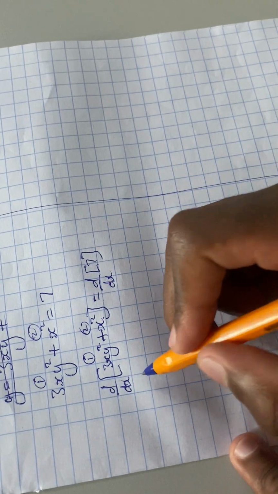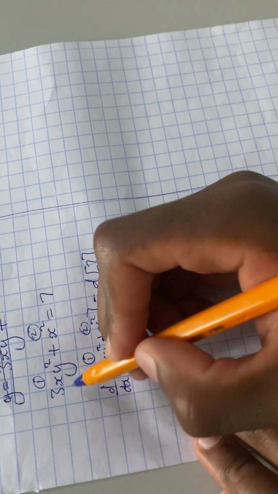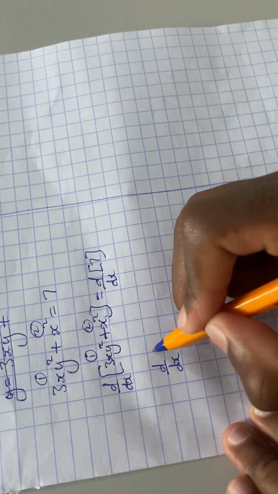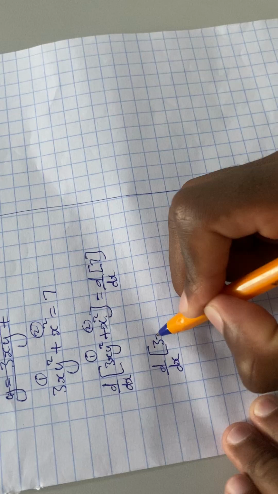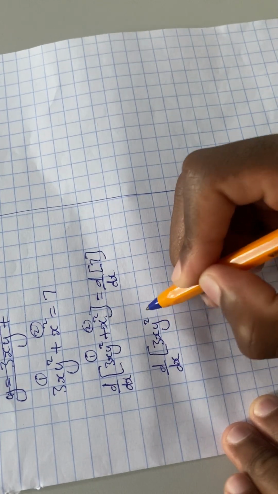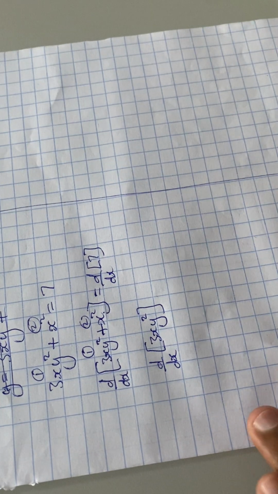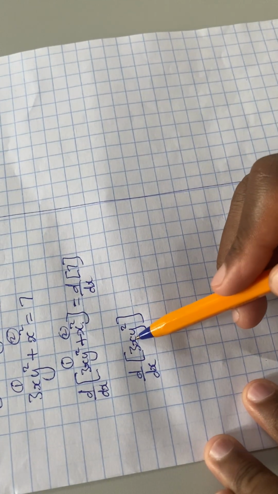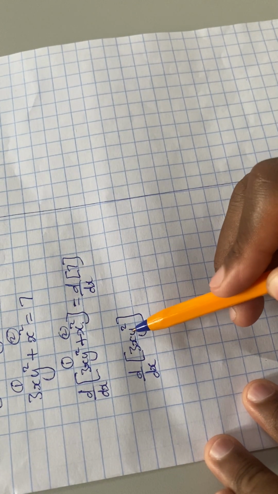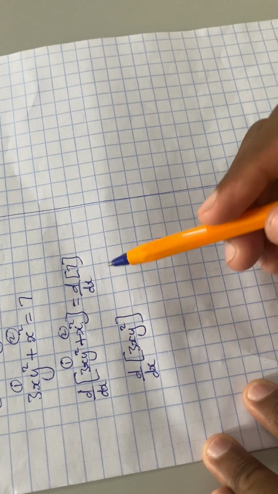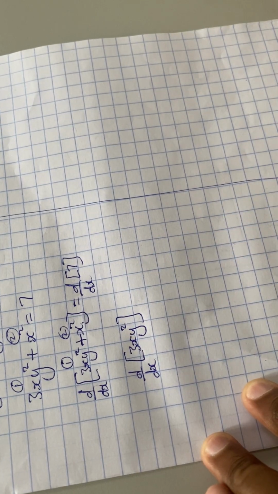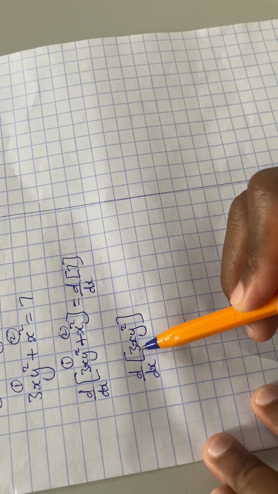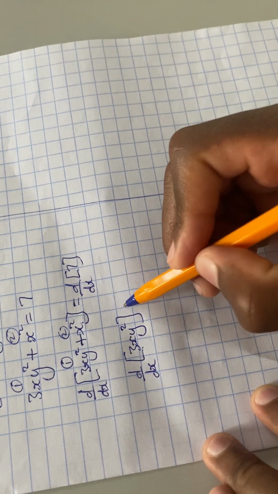So now I'm going to show how you find the first derivative of our first term. We have dx of our first term, which is 3xy squared. And I assume that you guys already know what we're looking at here. We have a function of x and y, which is uv. We're using the product rule again, and we have a constant which is 3. You can just leave the 3 aside.